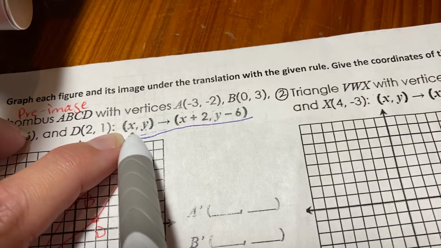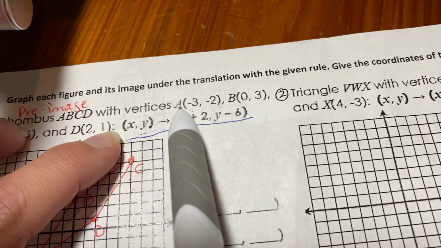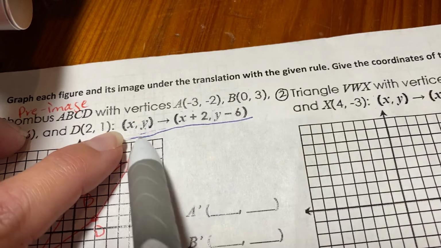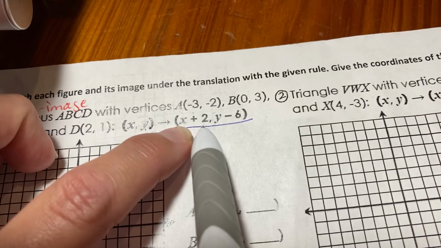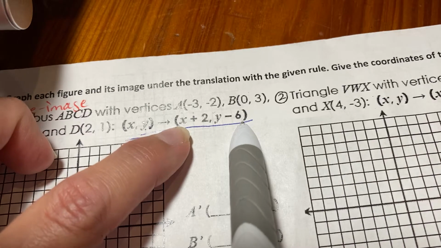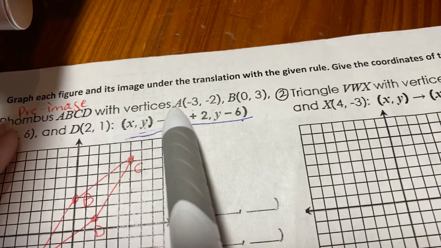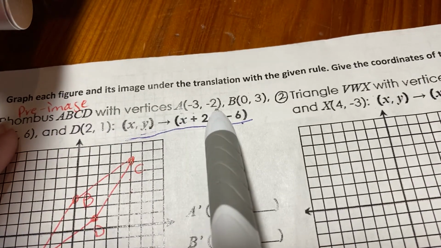If you'll remember, every point has an X and a Y, okay? So you're going to take your points from your pre-image, and you are going to apply the function notation to them to give you new points. So let's look at the first one together. My original point of my pre-image is -3, -2.